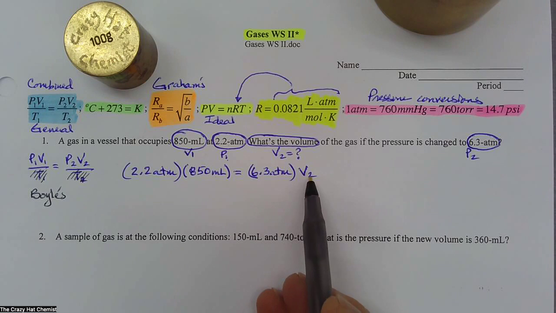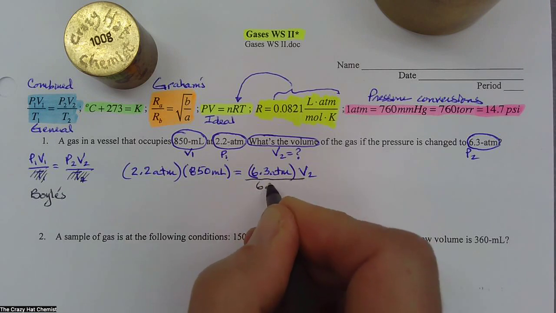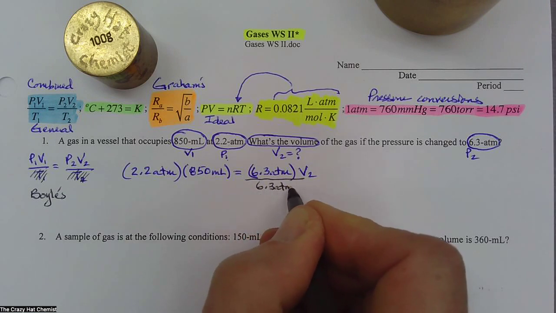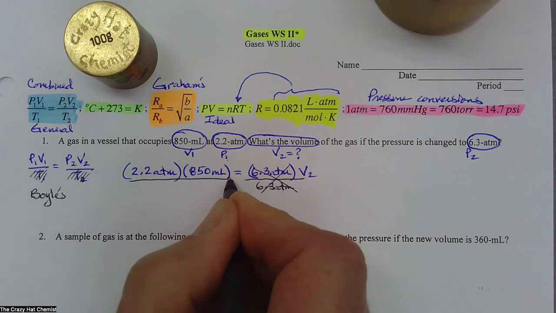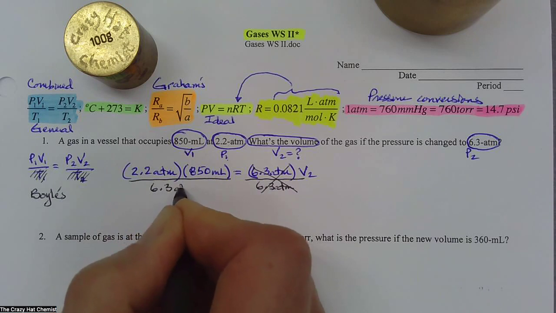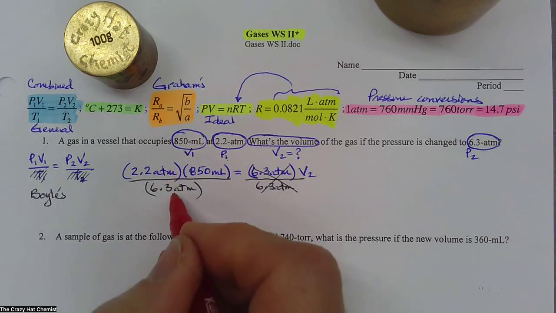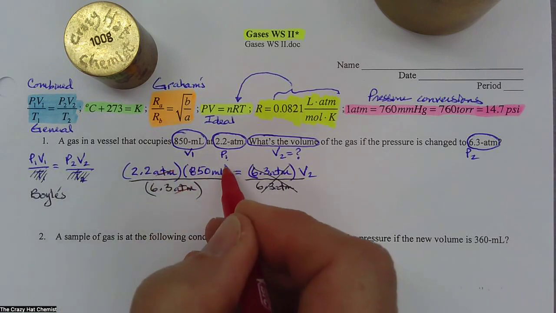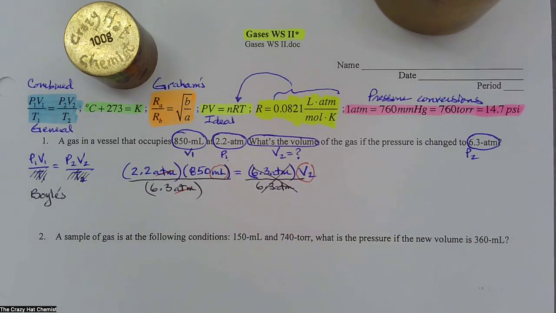All right, so what we're going to do is rearrange this equation and solve for V2. That means we need to isolate V2 all by itself. That means we're going to divide both sides by 6.3 ATM. That will isolate the V2 by itself, and what you do to one side, you have to do to the other side. When we do this, you should see that the units of atmospheres cancel out. I'm left with units of milliliters. That is most certainly a volume, so I'm really quite happy with that.